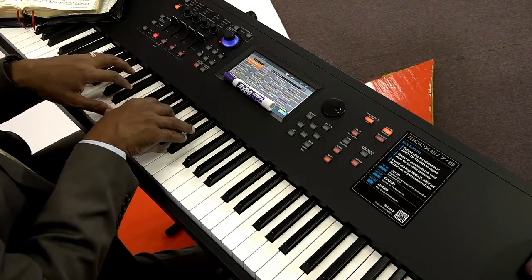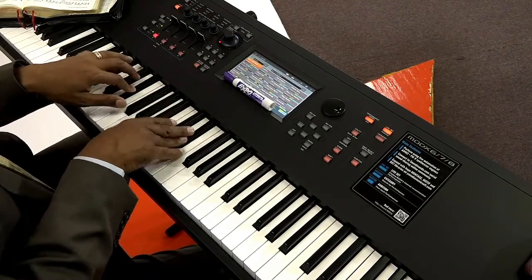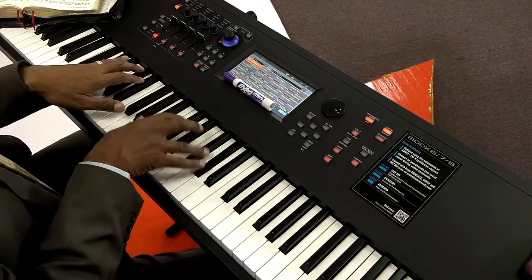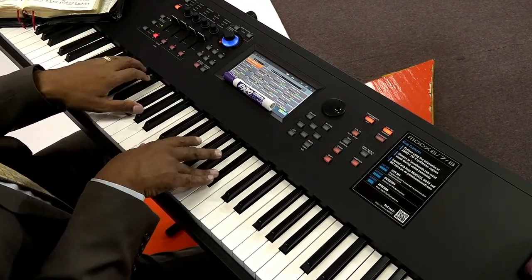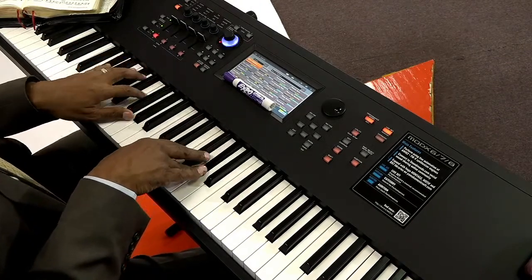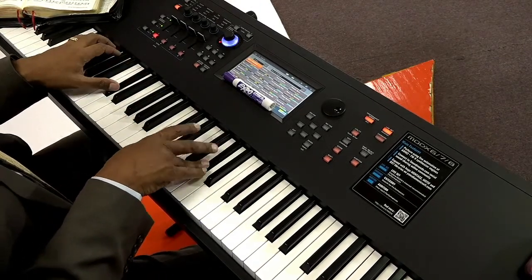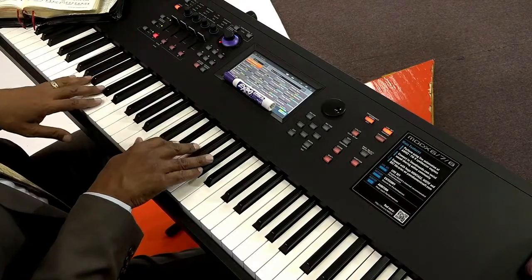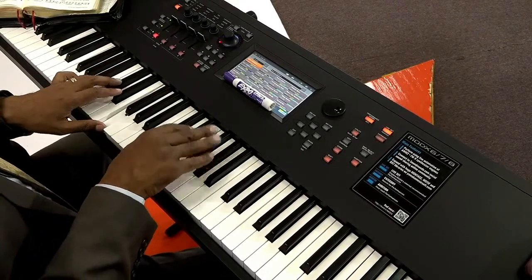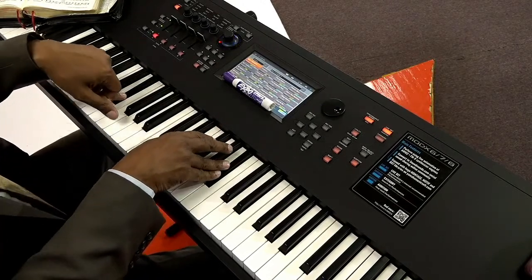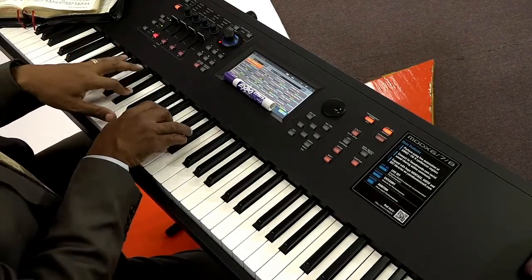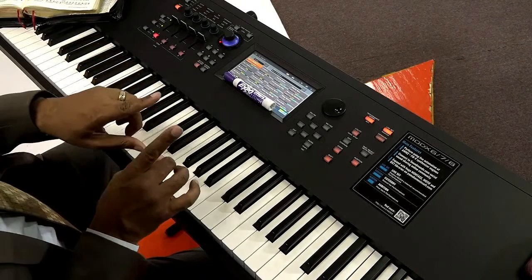Let's do just the verse. And that is just playing the first and the fourth beat.